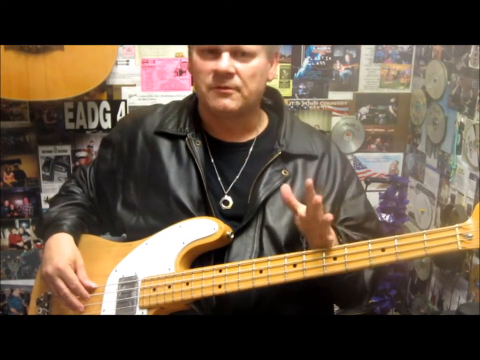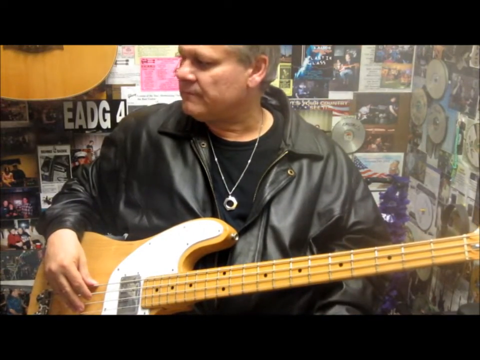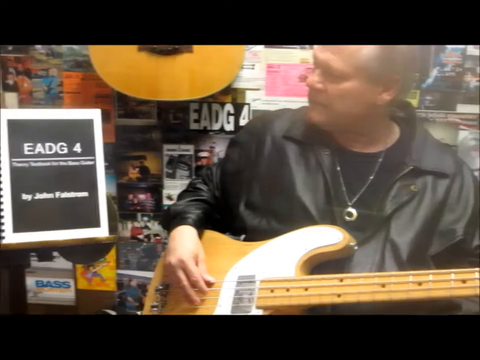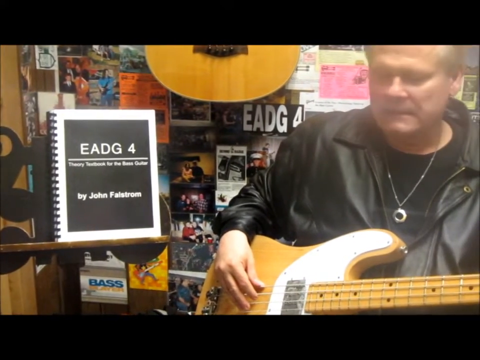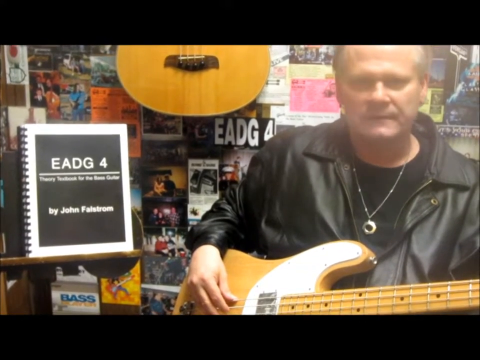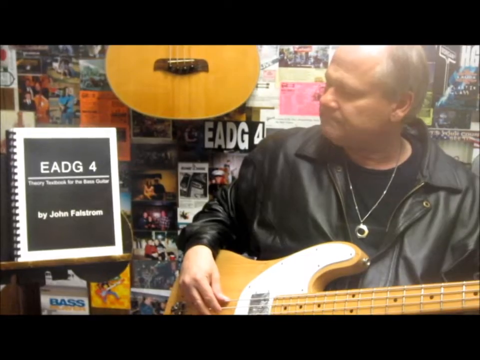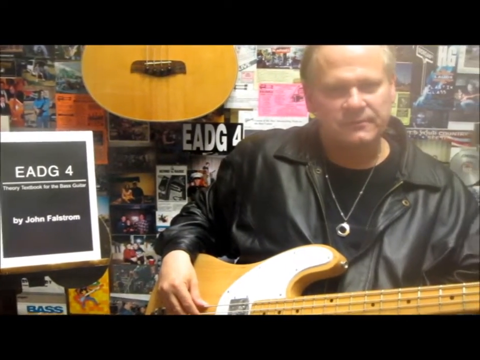Now we're going to talk about notes below the root, which is on page 15 in EADG 4, my theory textbook. This is all from EADG 4. It's theory, it's advice, it's insights, it's everything in my 40-year plus playing. But this is notes below the root. This is a big breakthrough.